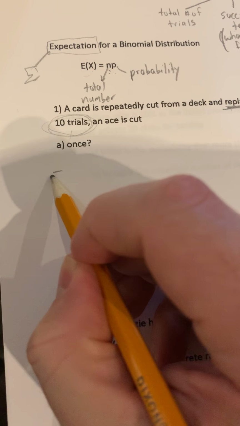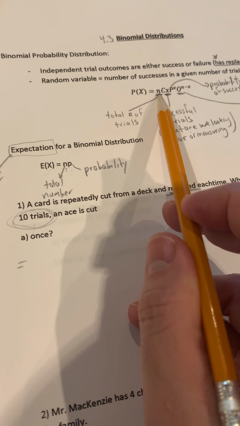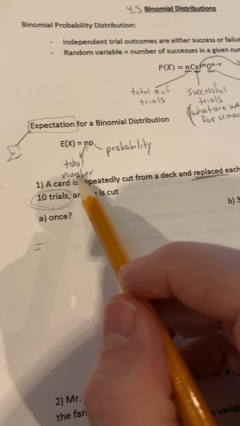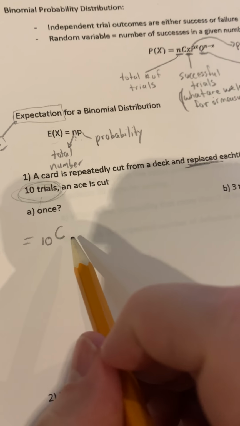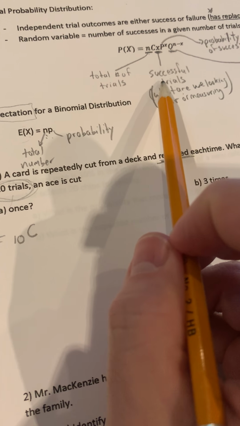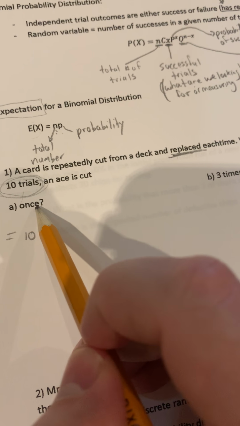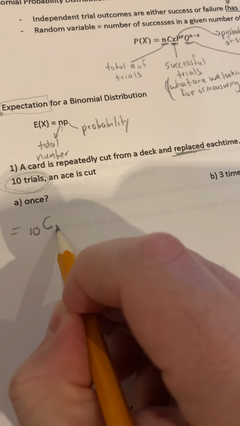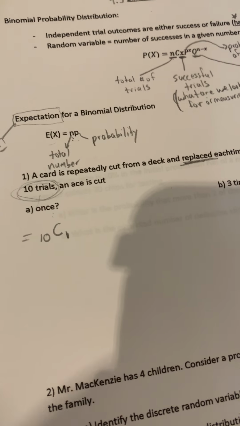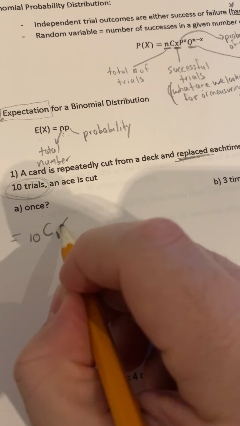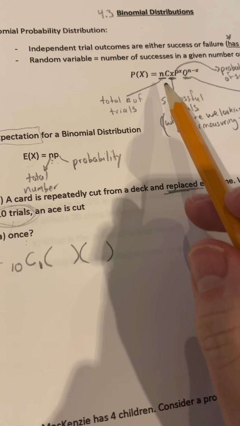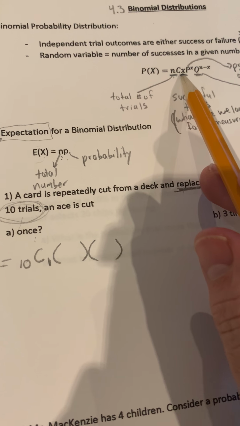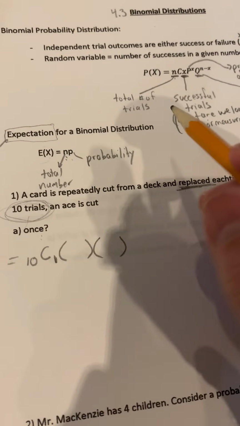Okay, so let's go here. Going back to our formula, the N represents the total number of trials. So how many do we have? We have 10. So we want 10 choose, and how many successful trials do we want? Well, we just want 1. We want 1 for an ace. So it's just 10 choose 1. And then in brackets, so again, 10 trials and we want 1 ace. Okay, now we move to the next part.